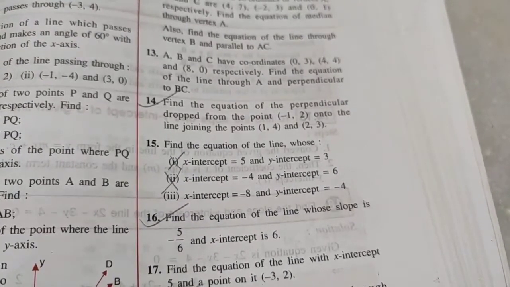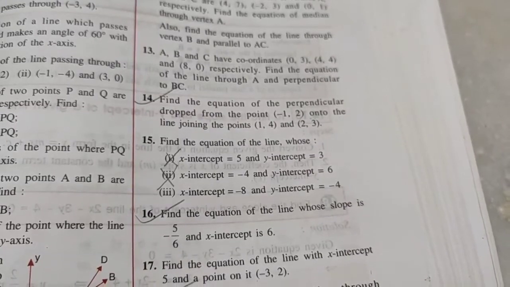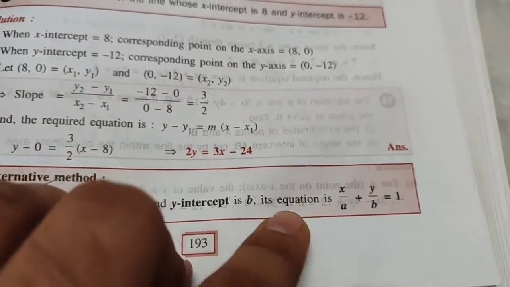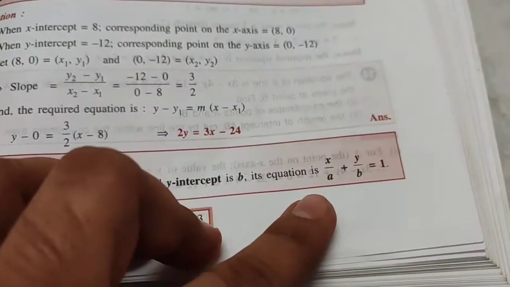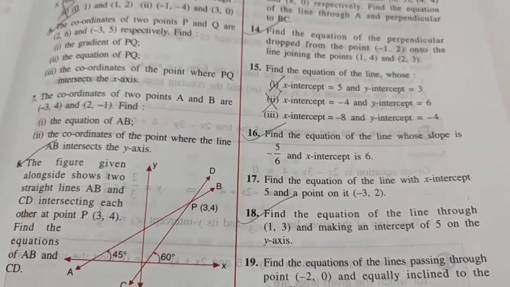In the 15th question, cancel 15.1 and 15.2, and 15.3 will be for homework, and for that you'll have to use that rare formula which I had shown here. That will be an easier method. There is a long-cut method without using this, but since this is a very short method, you should learn this formula.